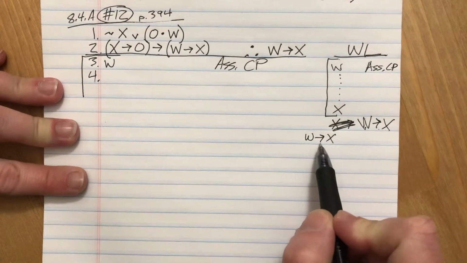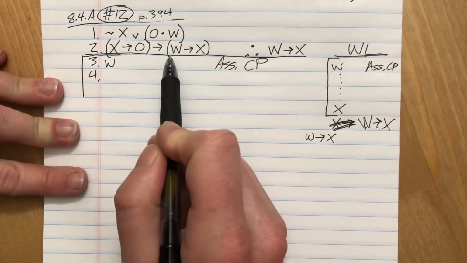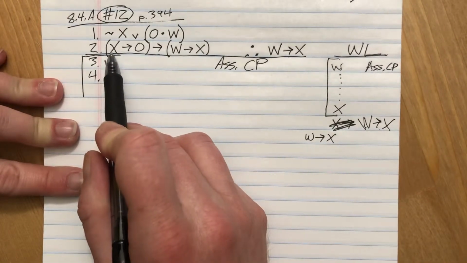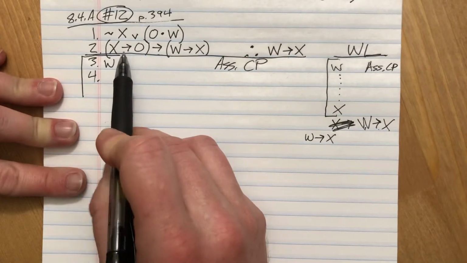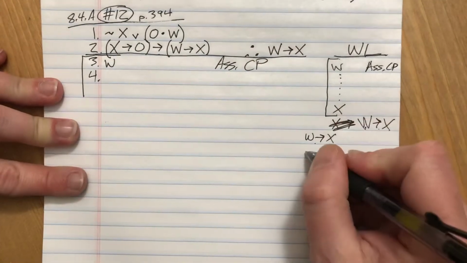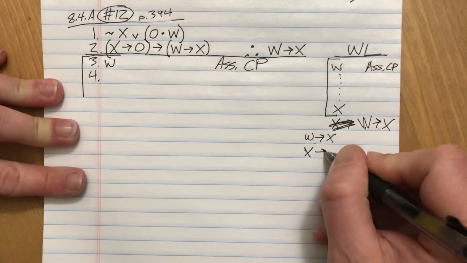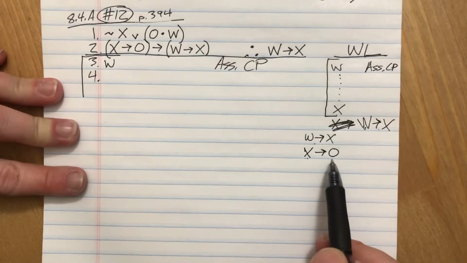How can we get if W then X? Well, if we had this left side of this arrow, we can do modus ponens to get this. So we'll put that on our wish list. If X, then O. How can we get if X, then O?